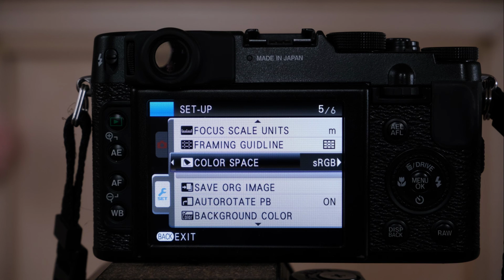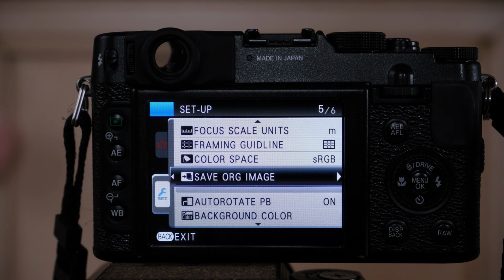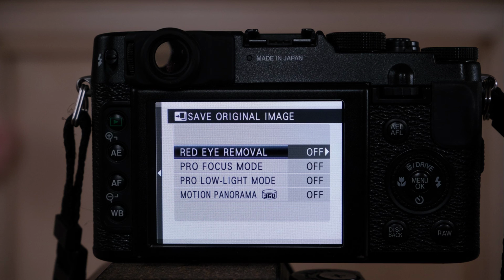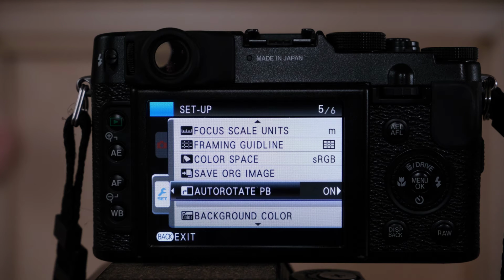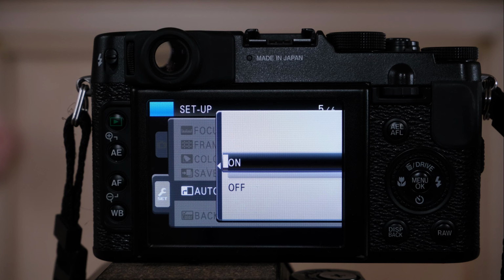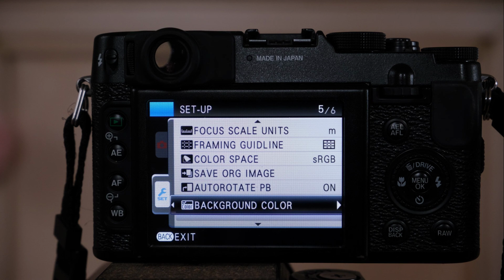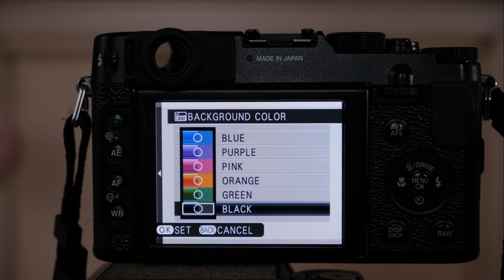My color space is sRGB. I have Save Original Image turned off for all options. Auto Rotate PB is on. This rotates portrait orientation pictures for you during playback. The background color of my screen is black because it makes the most sense.